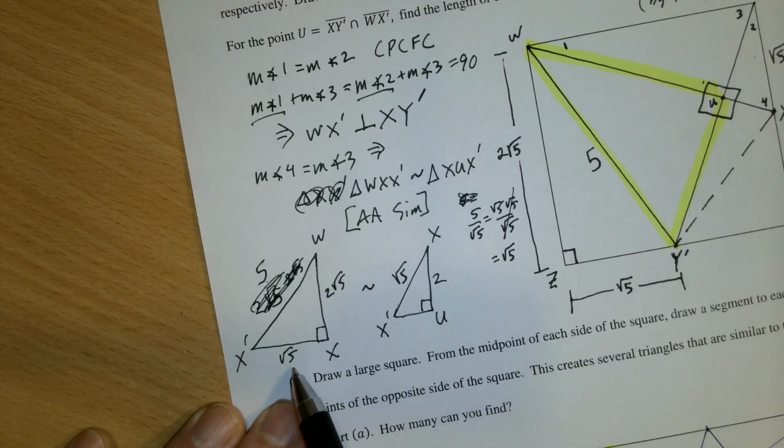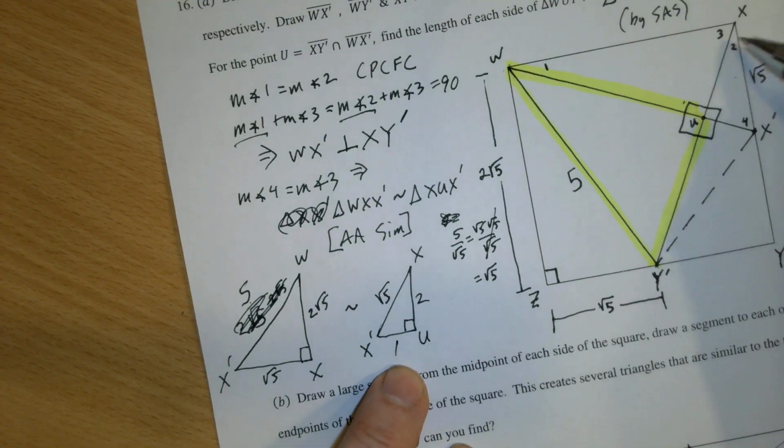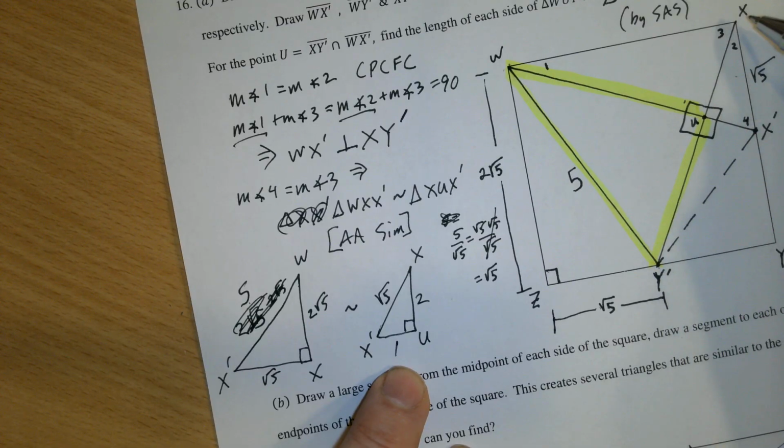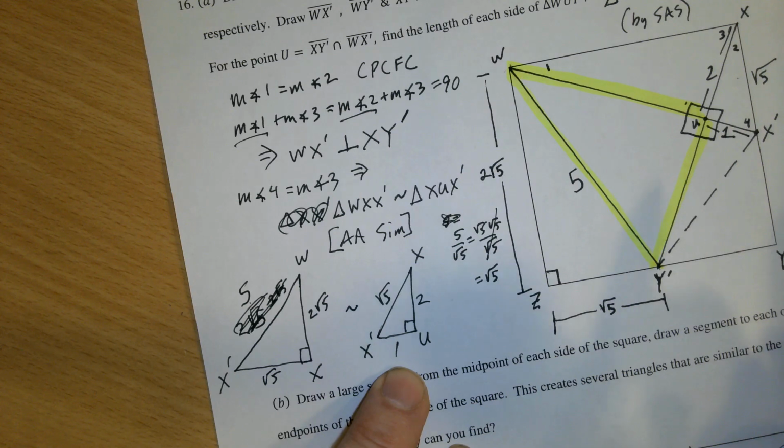Radical 5 over radical 5 is just 1. So we now know the dimensions of this triangle, x, u, x prime. This side is 1, from there to there. This side is length 2, and that's radical 5. All right, that tells us the dimensions here.